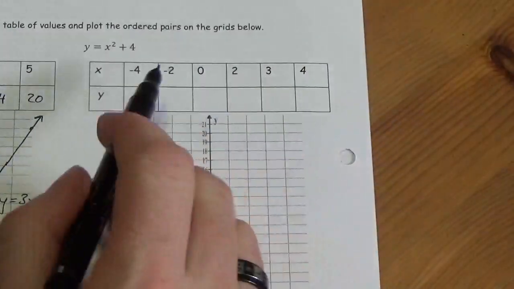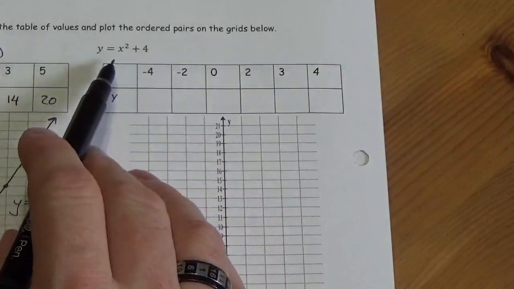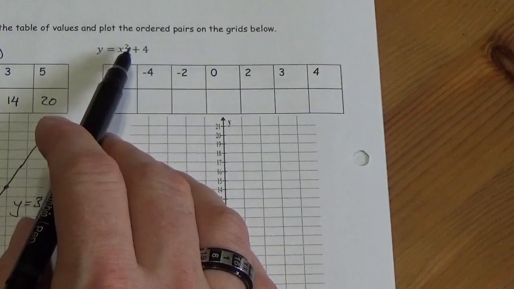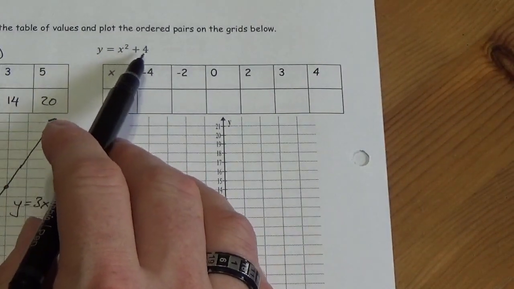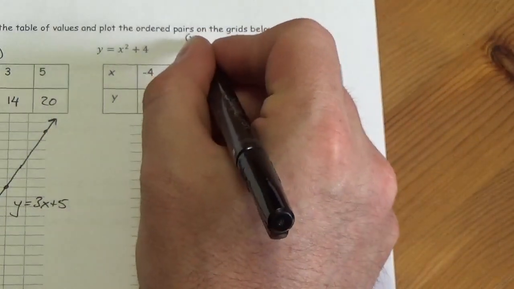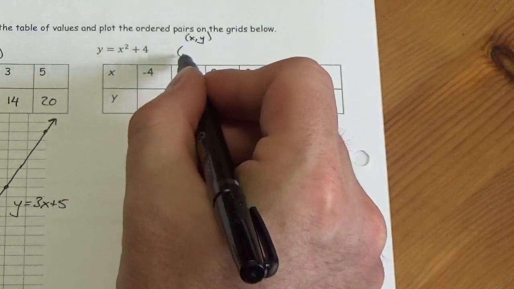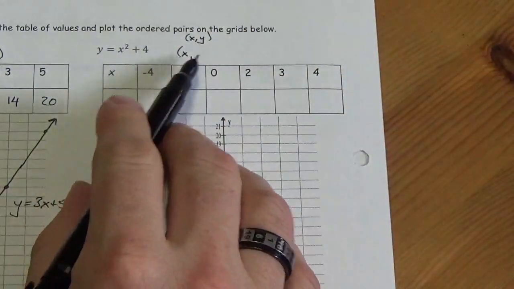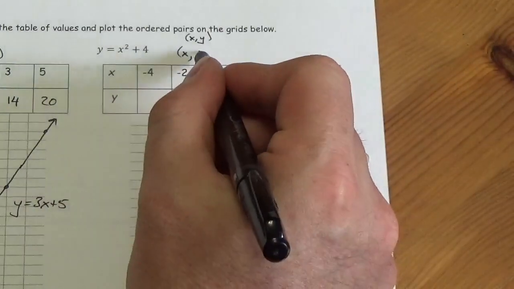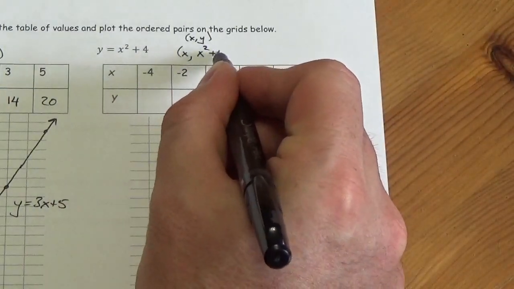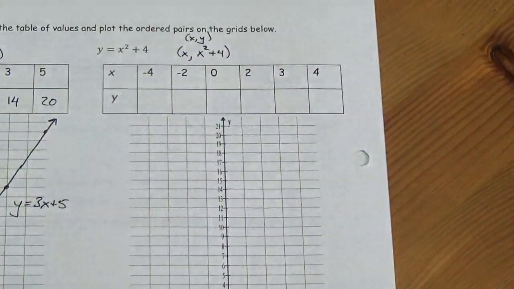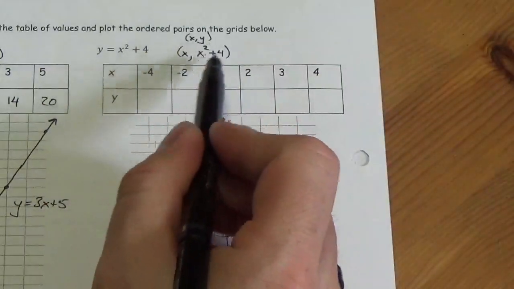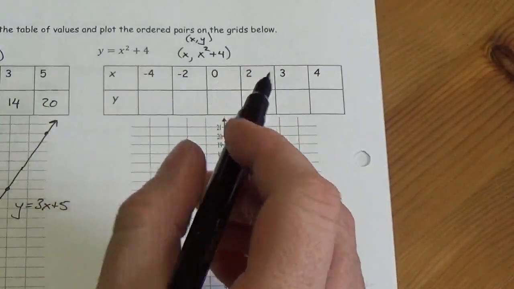Now I'm going to come over here. Let's take a quick look at this different sort of graph. Notice that now my equation, or my function here, is y equals x squared plus 4. So now my relationship is this. Once I've determined the value of x, I can get the y coordinate by simply squaring that value of x and adding 4 to it. Okay? So this is the relationship. This is the y coordinate.